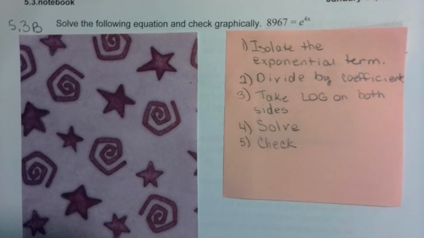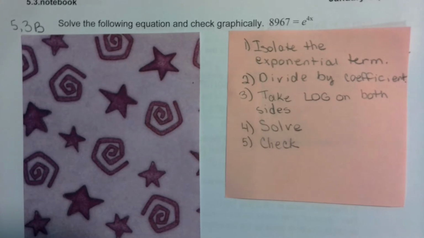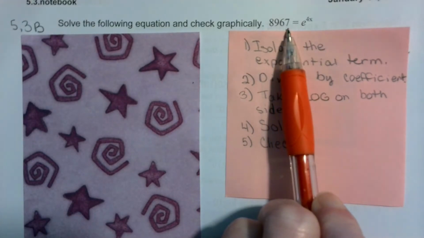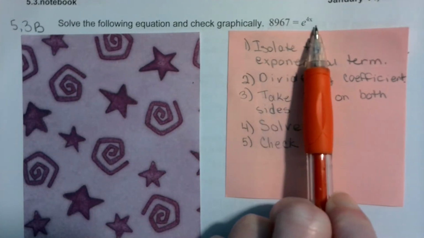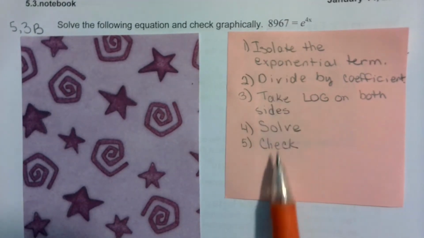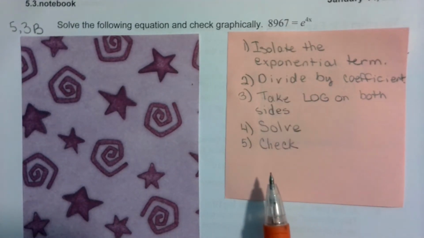Now we'll look at some more solving exponential equations. Here we have the equation 8,967 equals e to the 4x power. So I've written a list of steps here for us.